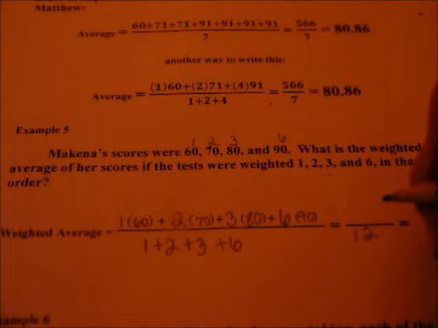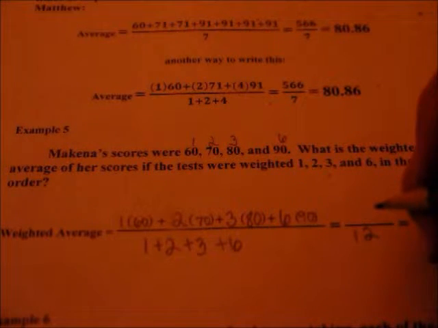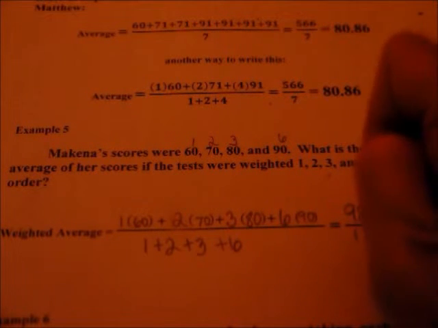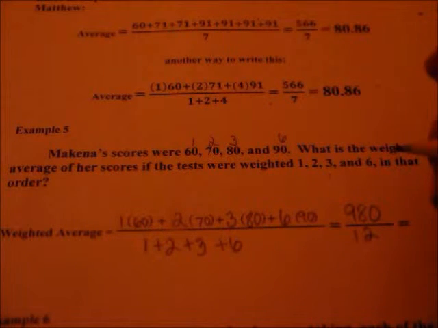It's going to take a little more time for me to do, let's see, 60 times 90 is 540. Okay, 6 times 9 is 54. Add the 0. Plus 3 times 80, which is 240. Plus 140. Plus 60. Okay, and my calculator gives me 980 over 12. Now you might check in your book and see if I made a mistake.